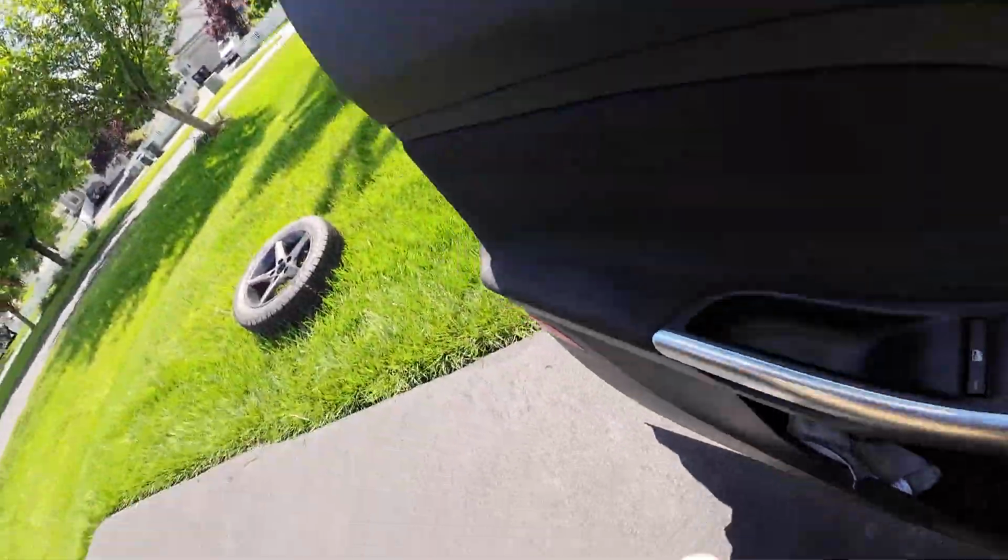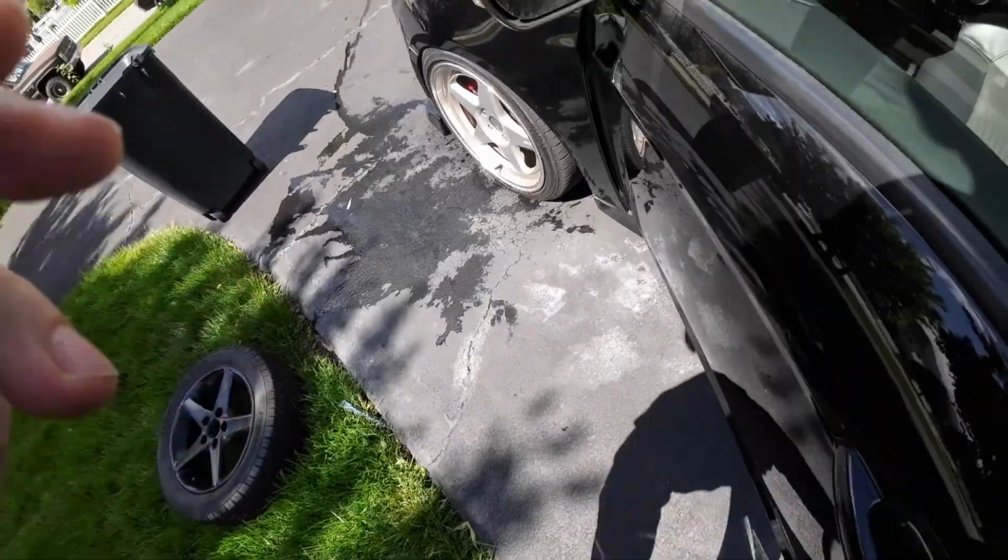Perfect. Holy, I gotta get some air. Holy shit. Dying in there.